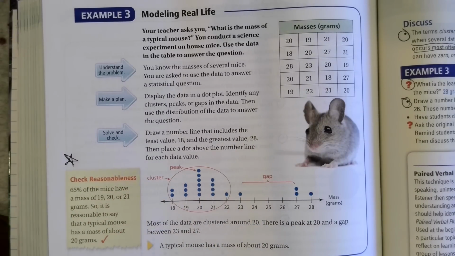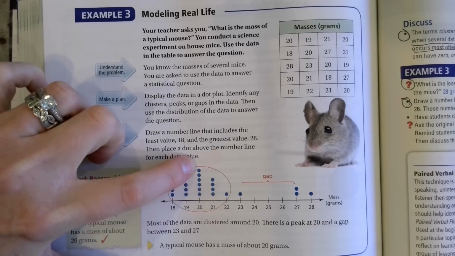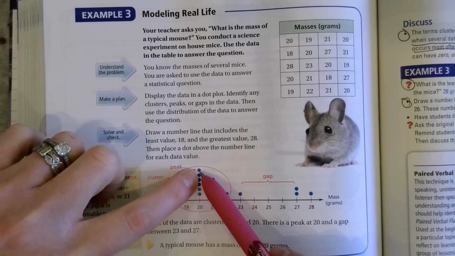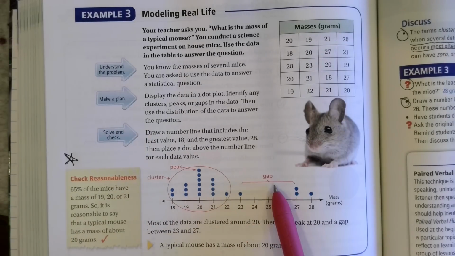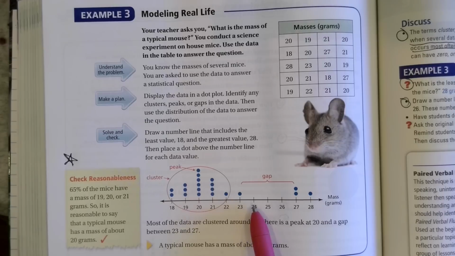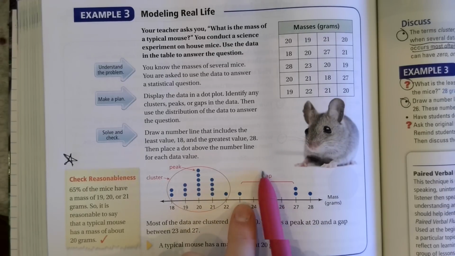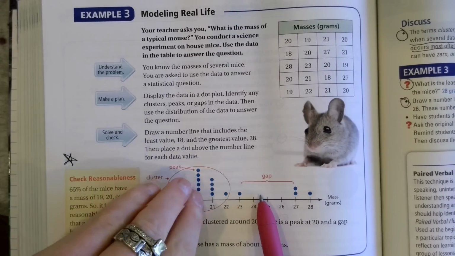You can also look for a peak. A peak is the data value that occurs the most often. So here is the peak. It occurs the most often at 20. You can also look for any gaps. So you're looking for clusters, peaks, and gaps. A gap is when there's an interval with no data. So here there's no data, so that's a gap. It kind of separates the data.